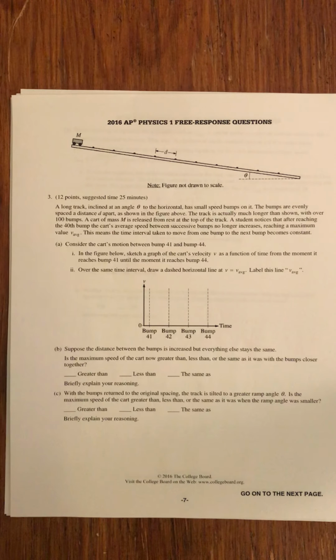Great, this is 2016 Physics 1. So another explain an experiment type thing. All right, so a long track inclined at theta has some speed bumps. The bumps are evenly spaced, a distance d apart. The track is usually much longer than shown, with over 100 bumps. A cart of mass m is released from rest.